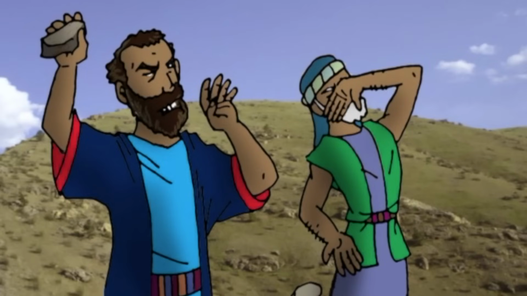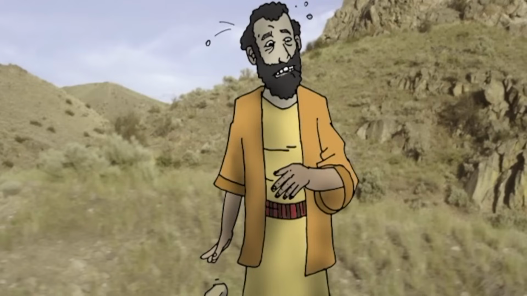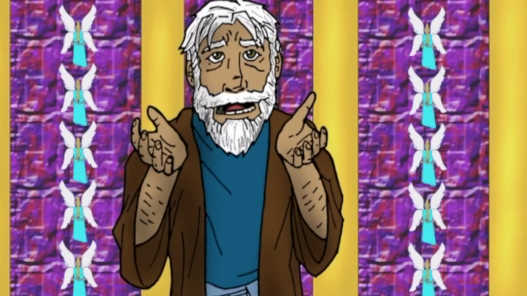Then all the people took up stones to stone them to death, but God's glory appeared in the tabernacle and stopped them. God said to Moses, "How long will these people hate me and not believe in me, even with all the signs I show them?" God was ready to strike them all with a disease and start a new nation with Moses. Moses said, "Then the Egyptians will hear it and say that you brought your people out of Egypt just to kill them. Please forgive the sin of these people."